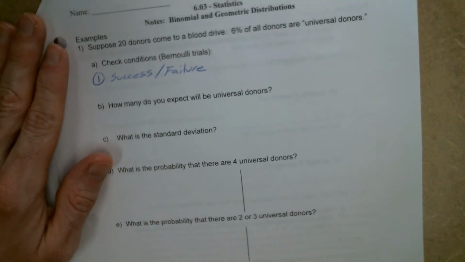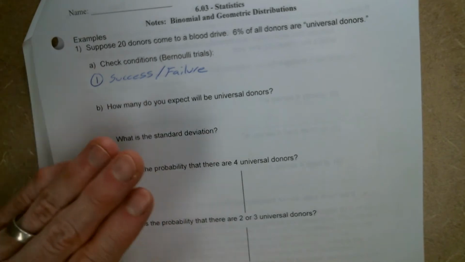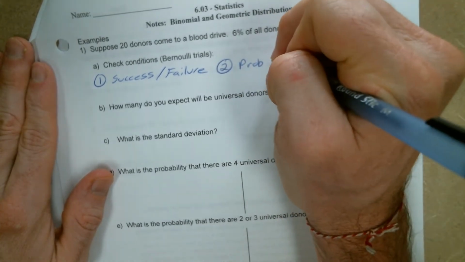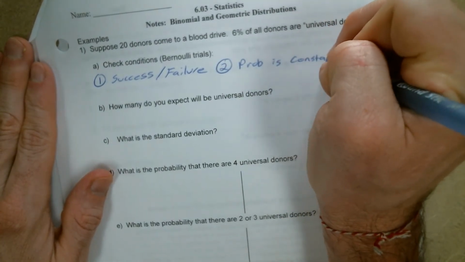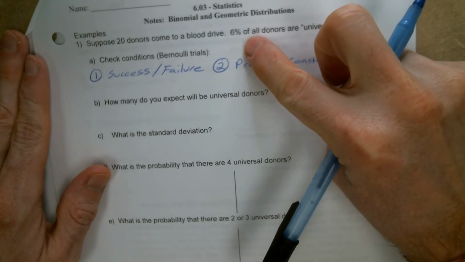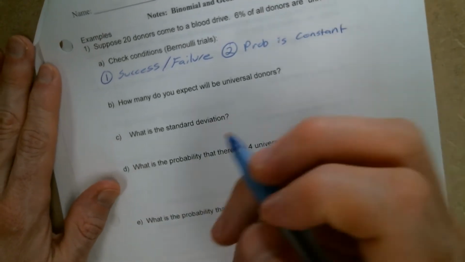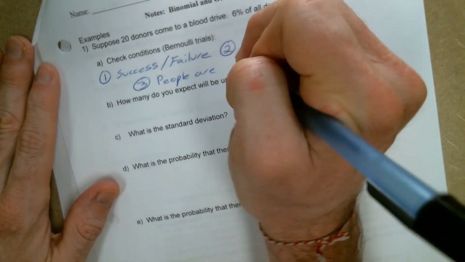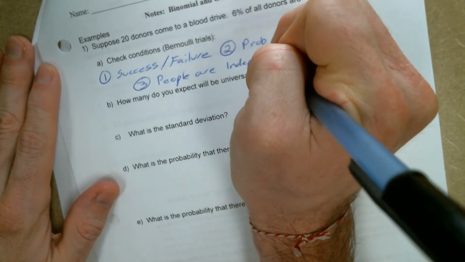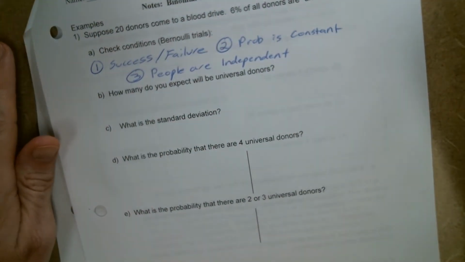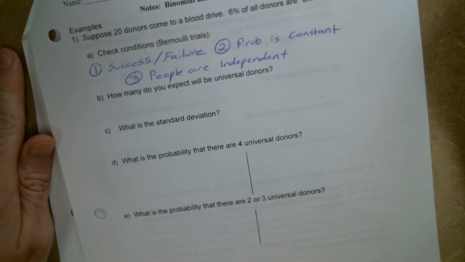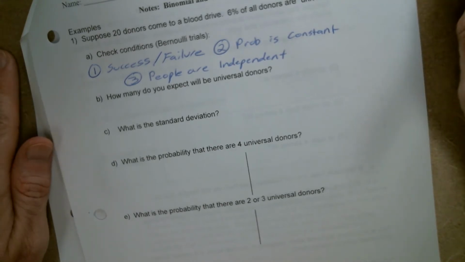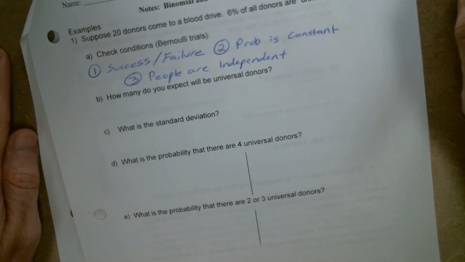is a check. All right, either they are universal donors or they're not, so we're good there. 2, the probability is constant. All right, we're good there. 6% of all donors, that 6% stays steady. And then 3, the people are independent. So again, assuming they're not related, one person's blood has no impact on what another person's blood is likely to be. So our components are independent. We don't have to worry about things like clumping together or stuff like that.